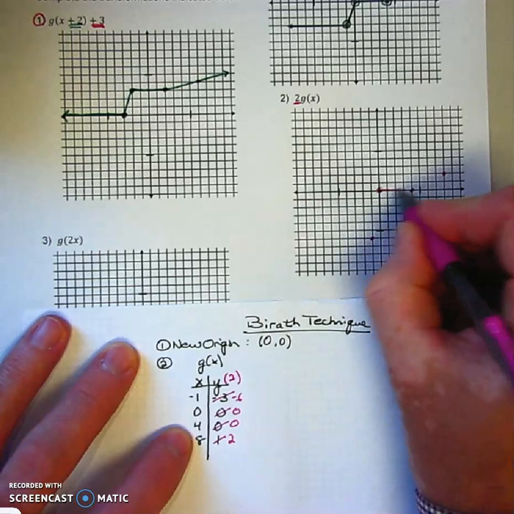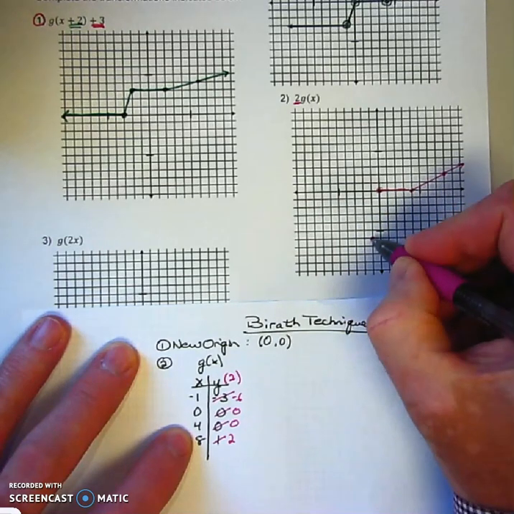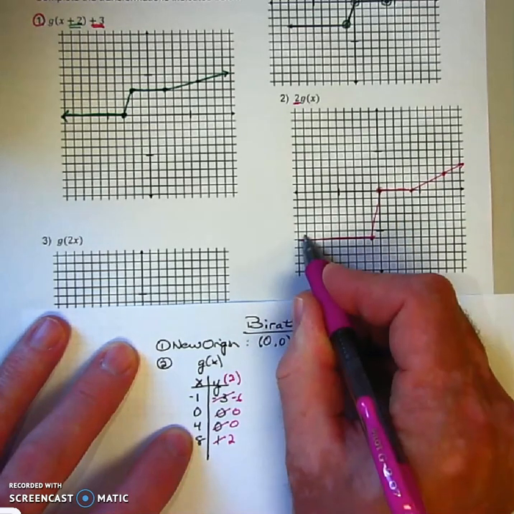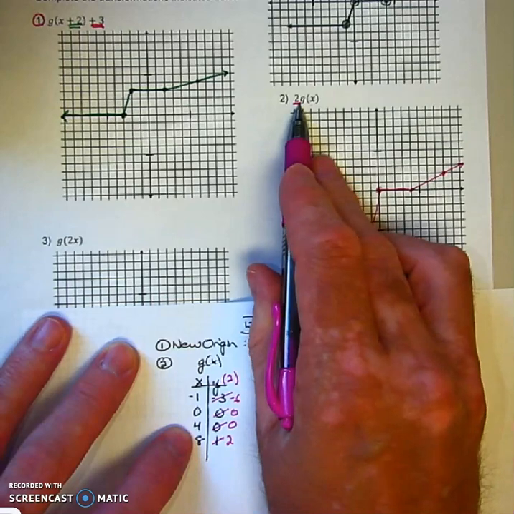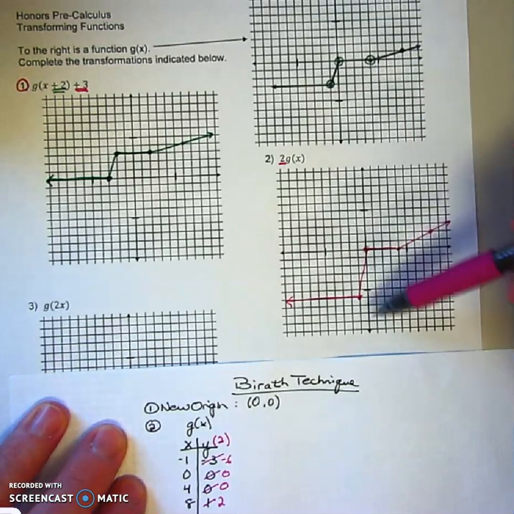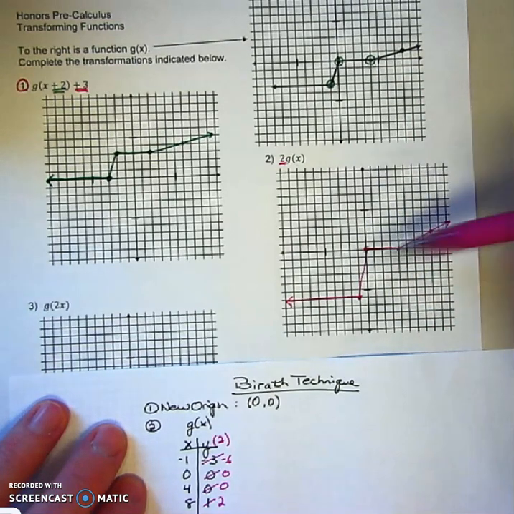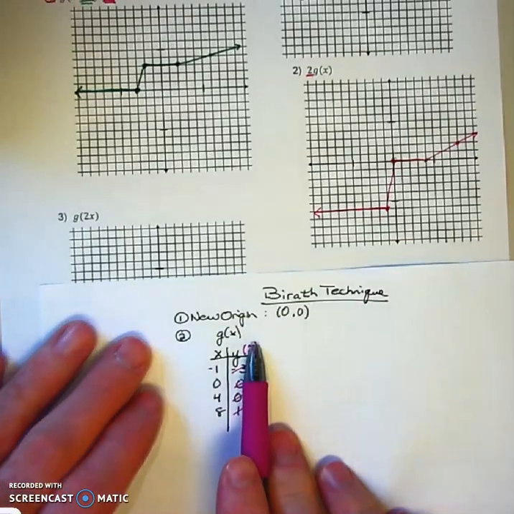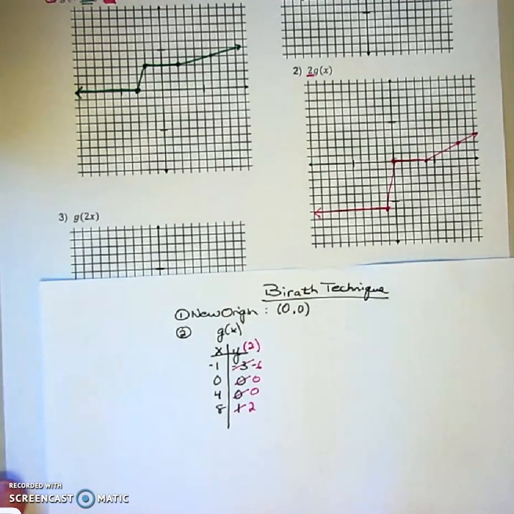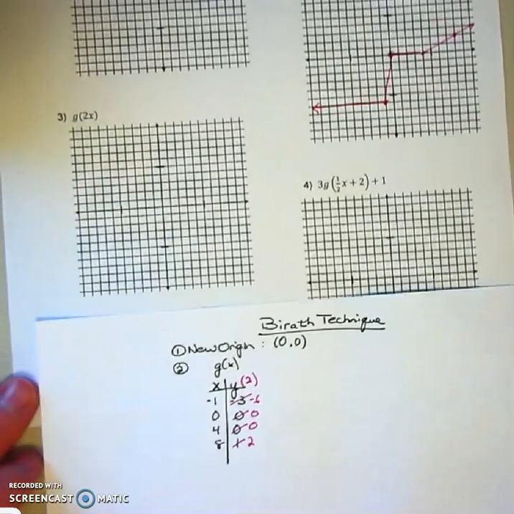And when I sketch in my graph, now remember, this graph does take a turn going horizontally. You'll notice that this 2 out in front stretched this graph vertically. It didn't stretch it out horizontally, it stretched it vertically. So this technique that we learned for functions defined algebraically works for everything. I mean, that's the versatility of the technique. Really an incredibly high functioning graph.